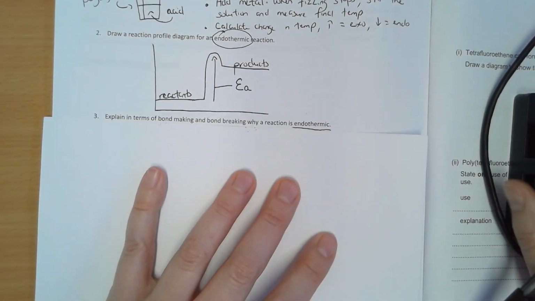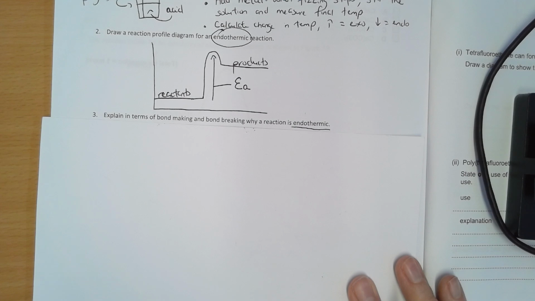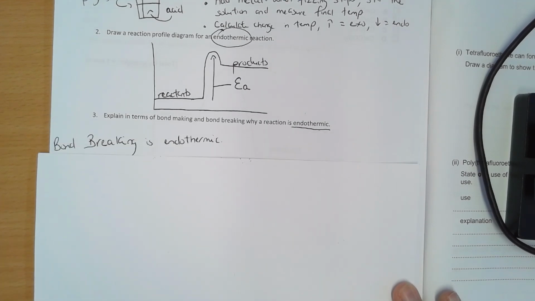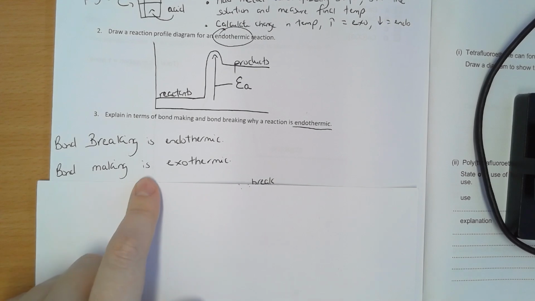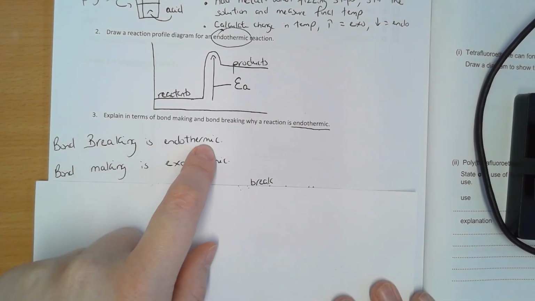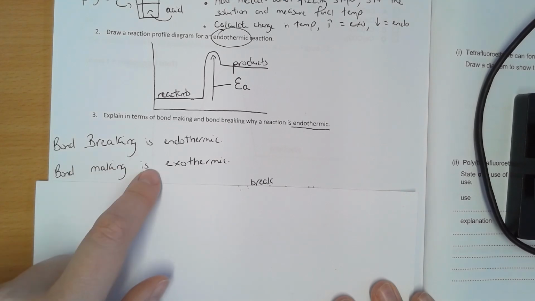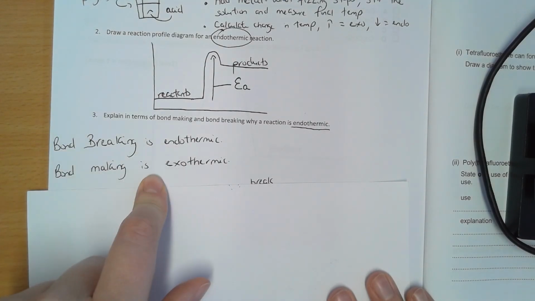And then it's explain why it's endo in terms of bond making and bond breaking. Well, this is when we use bendo-mexo. Bendo: bond breaking is endothermic. Mexo: bond making is exothermic. Please just write that and nothing else.